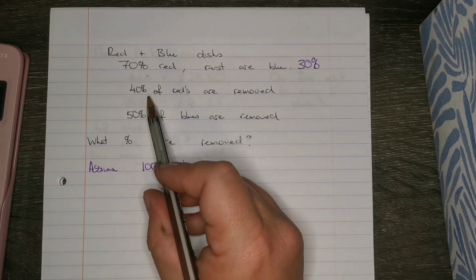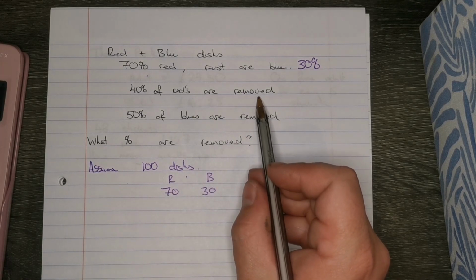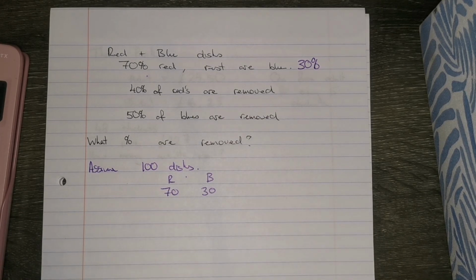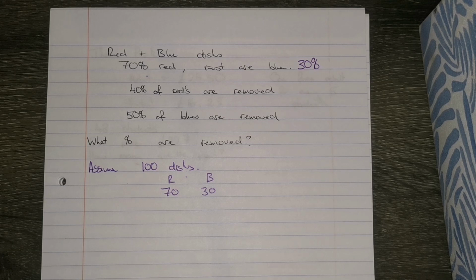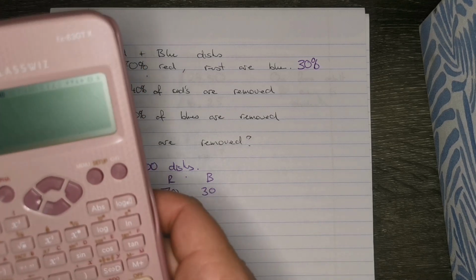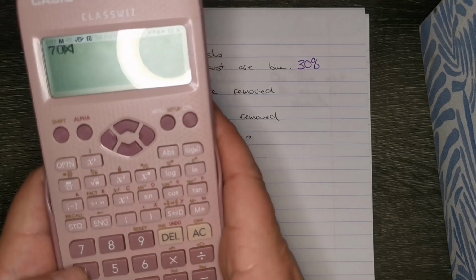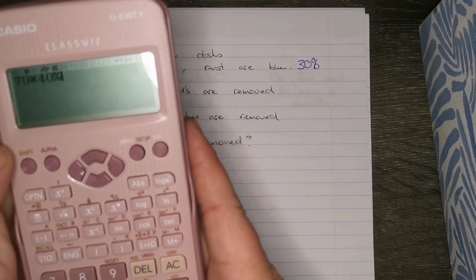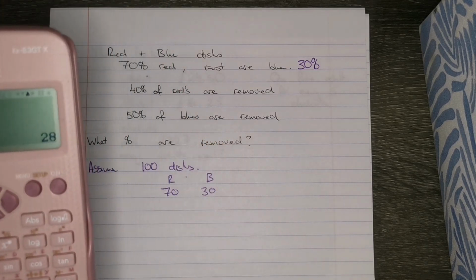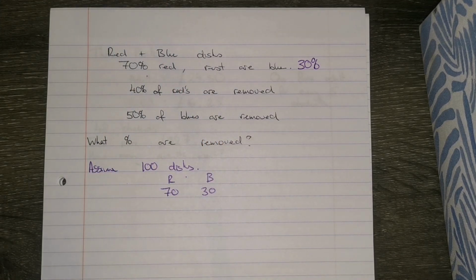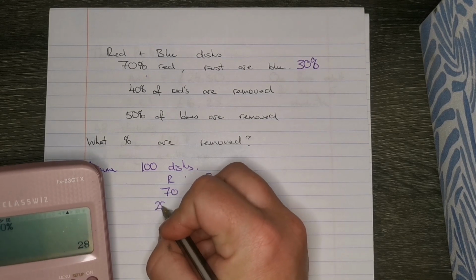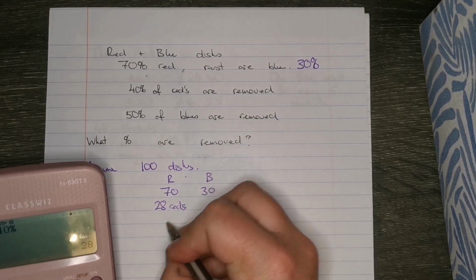I'm told that 40% of the reds are moved. So again, I can do 40% on my calculator, or I could do that in my head. Again, we're in the calculator paper, so let's do it on the calculator. So 70 times 40% equals 28. So that's 28 reds taken out.